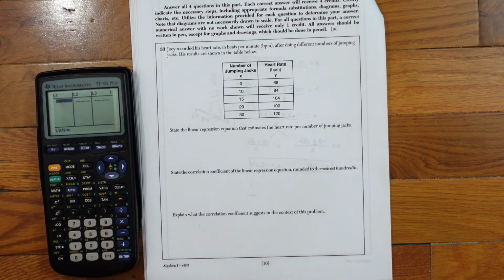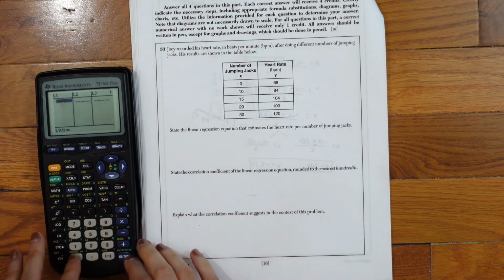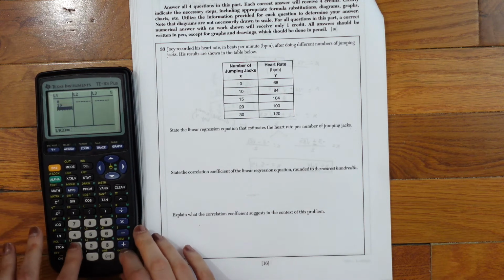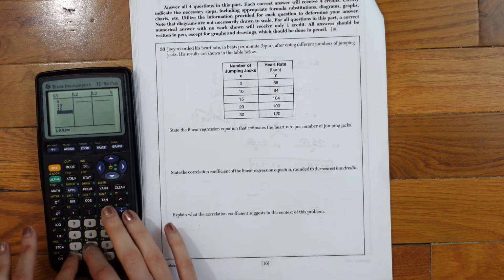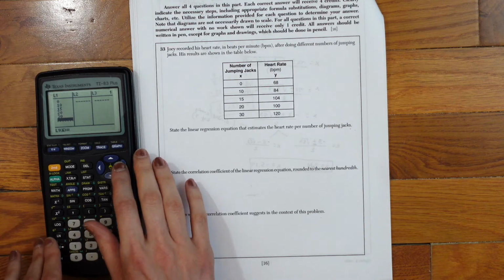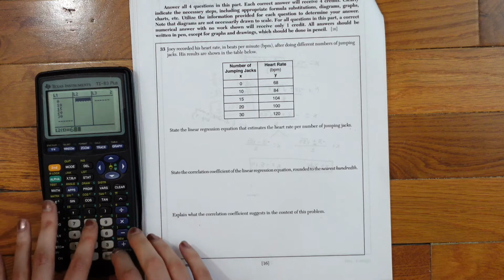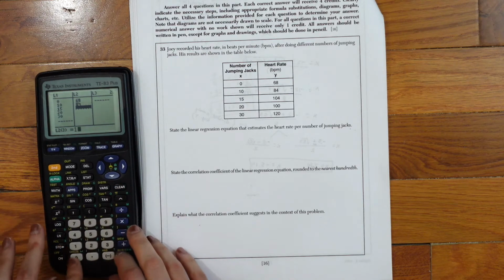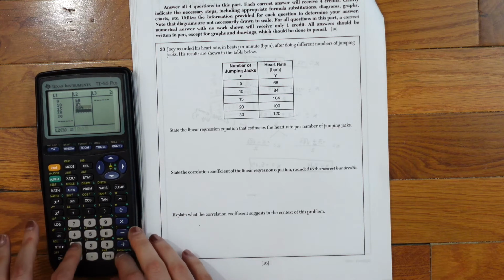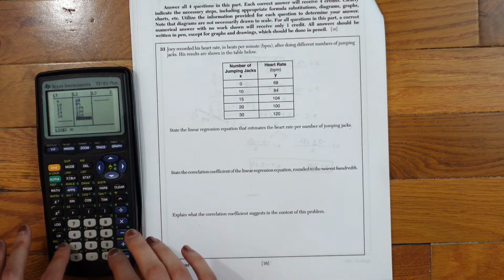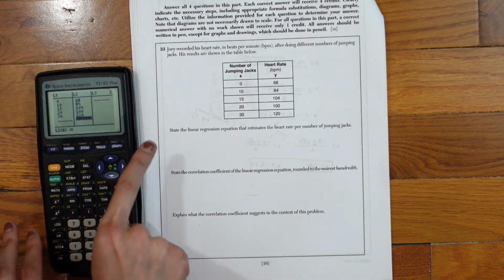To enter in the numbers, we're just going to put them in just like how we see here. So we have 0, enter, 10, 15, 20, and 30. And now for the Y, the heart rate, beats per minute, we have 68. Just double checking, our numbers look good.